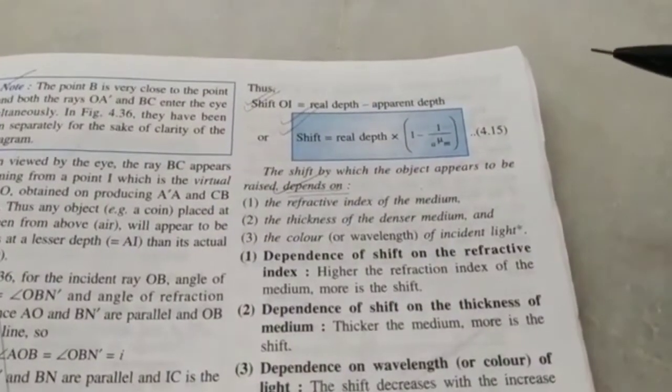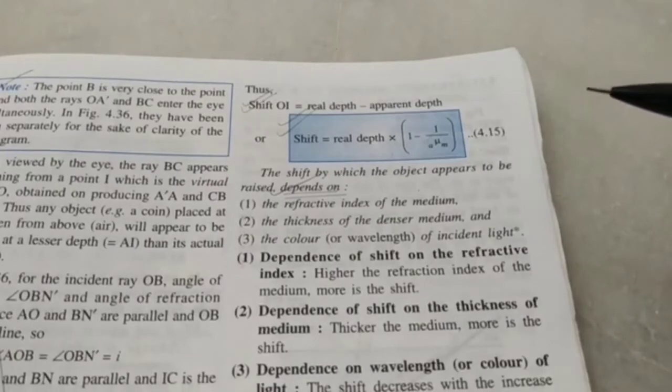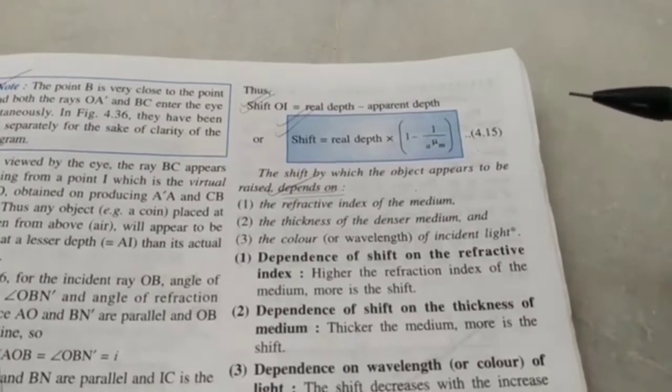And third, it depends on color or wavelength. No prize for guessing. Red will shift less and violet will shift the most, simply because the refractive index for violet light is the most.